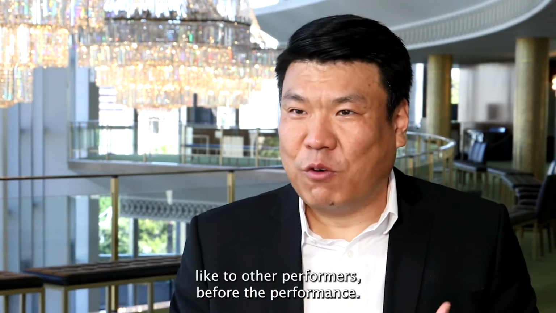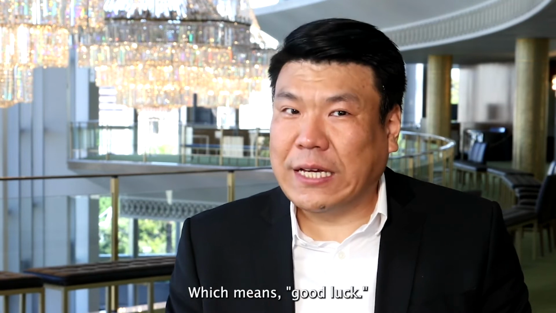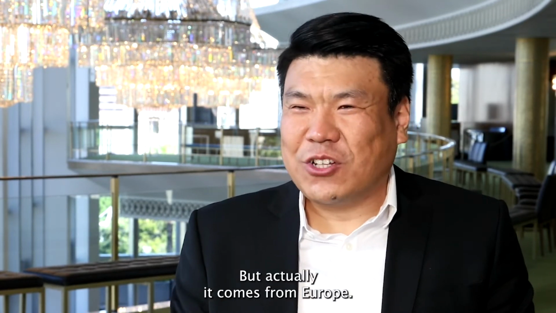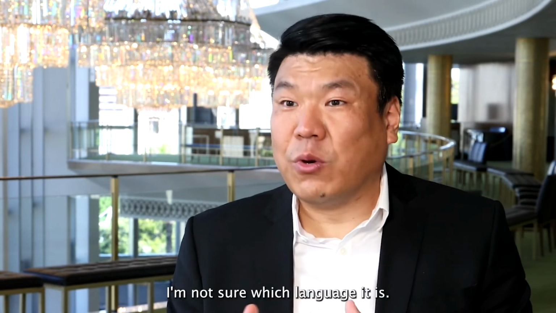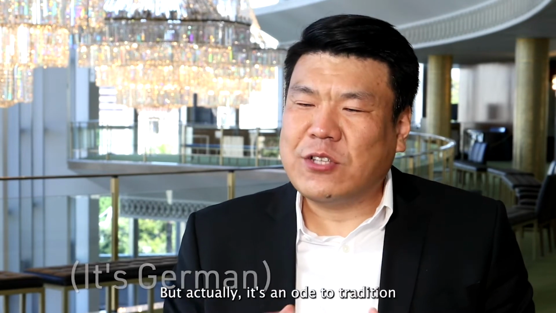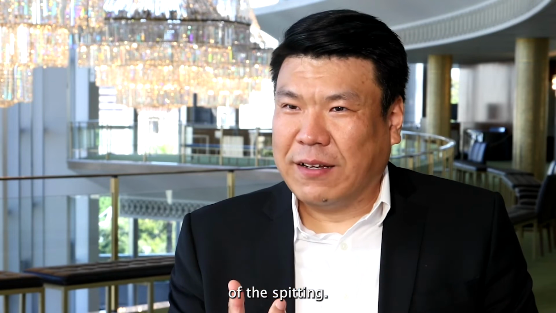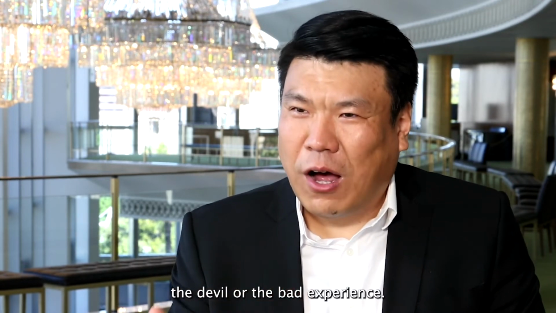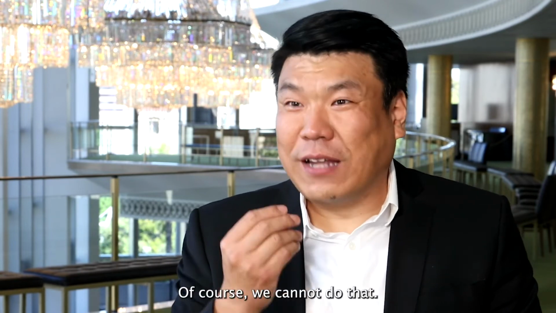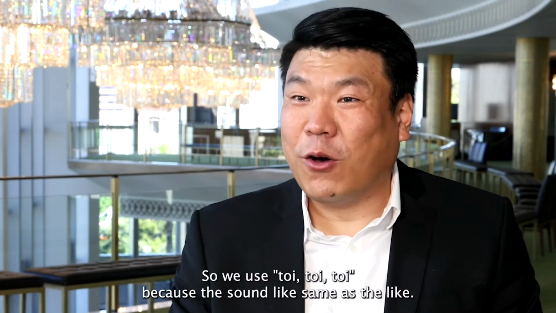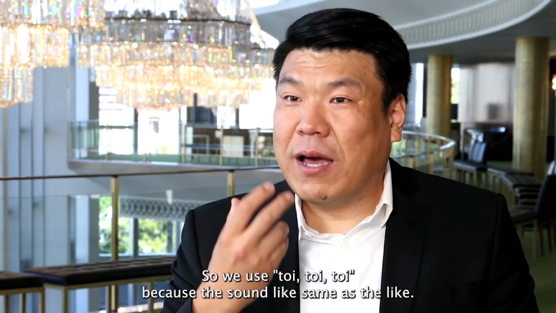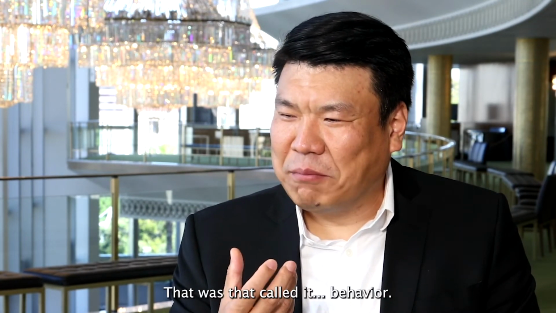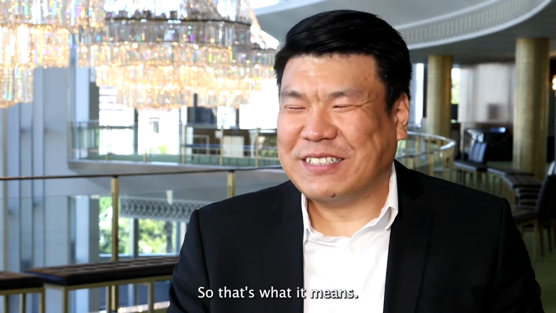Toi toi toi, actually, we say that to other performers before the performance, which means good luck. Same as the English, break a leg. It comes from Europe. I'm not sure which language it is. It could be French, could be German, but it's an old tradition of spitting three times over people's shoulder, to ward off the devil or bad experience. Of course, we cannot do that. Spitting on people right now is too rude. So we use toi toi toi because the sound is the same. So that's what it means.